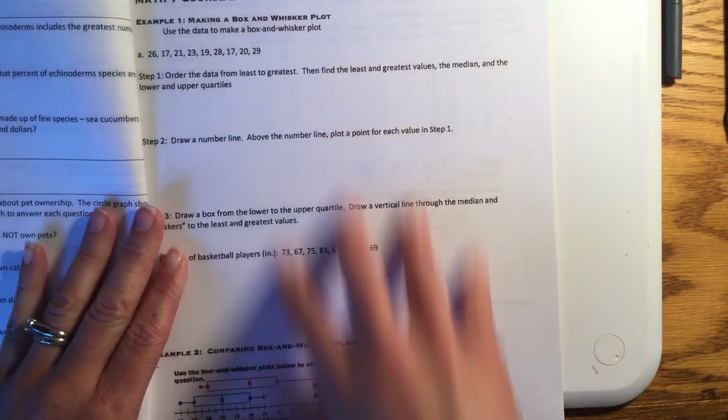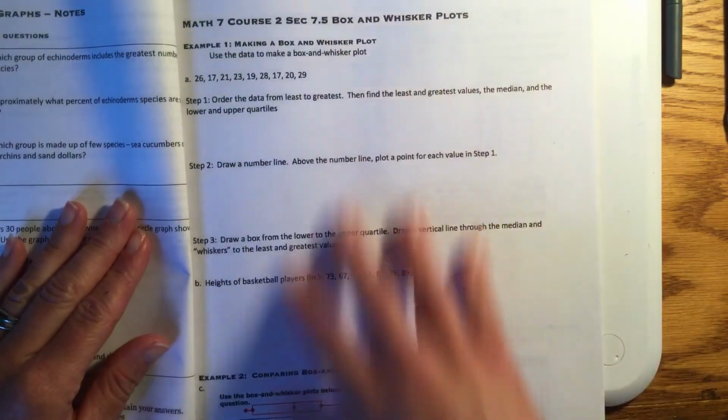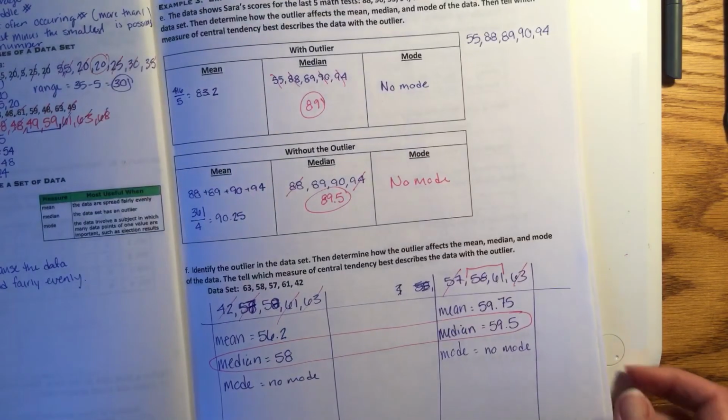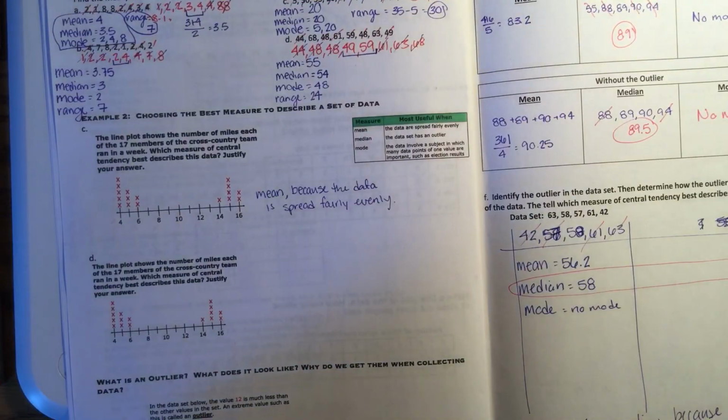I think I'm going to throw out this box and whisker plot lesson later today as well. It kind of ties with what we just did, and I'm going to have you guys do that. It's not super long. Like I said, I taught you most of that, but I want you to try to do 7-2 first. So I hope you guys had a great weekend, and I'm excited to see you guys working on your projects.